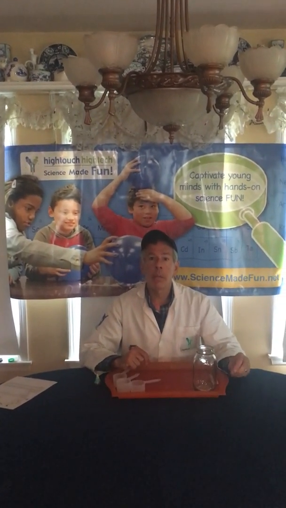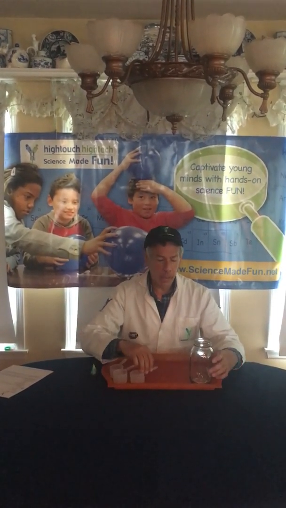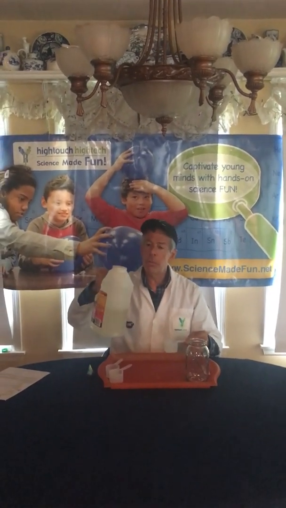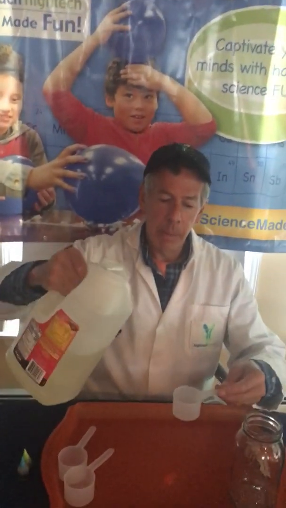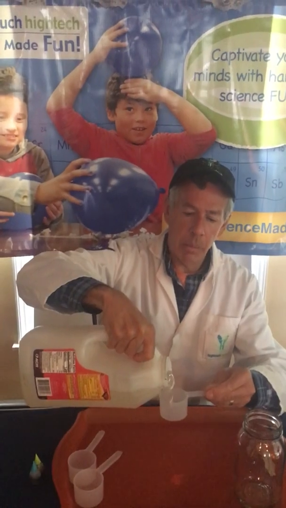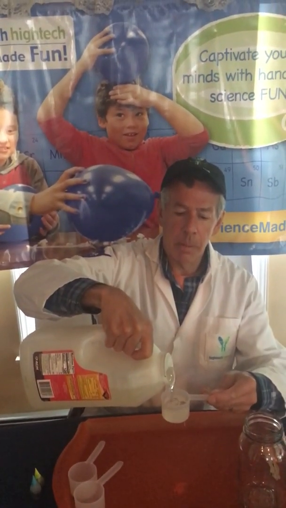We're going to start with the heaviest liquids, and we're going to put them in and see what happens as we put other liquids on top of them. So the first liquid we're going to add is corn syrup. Or if you have honey at home, you could use honey instead. But I'm using corn syrup for this. And here we go. We're going to add this quarter cup of corn syrup to our density jar.